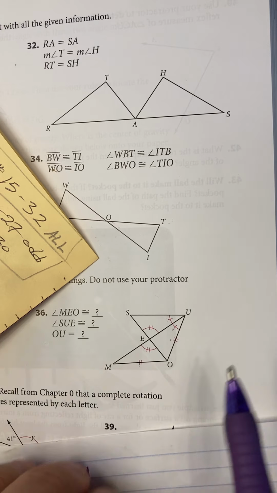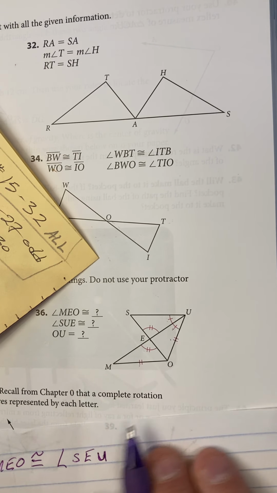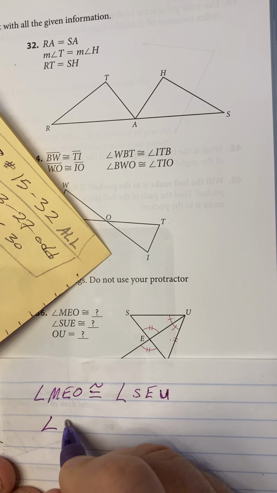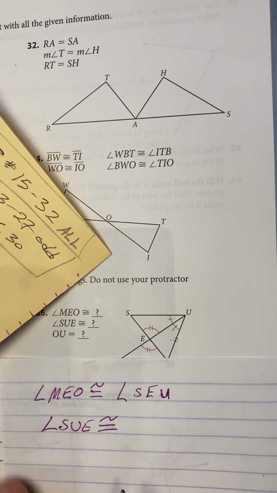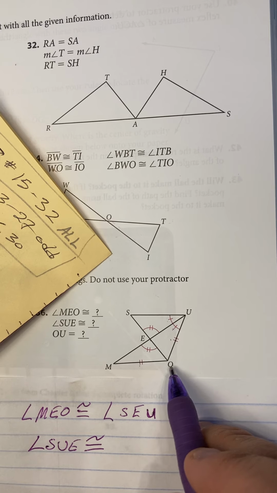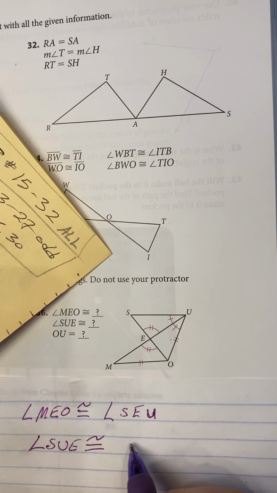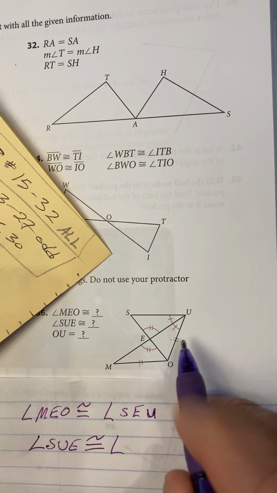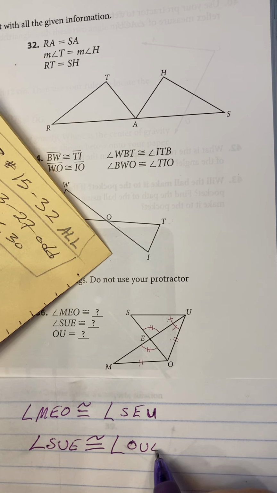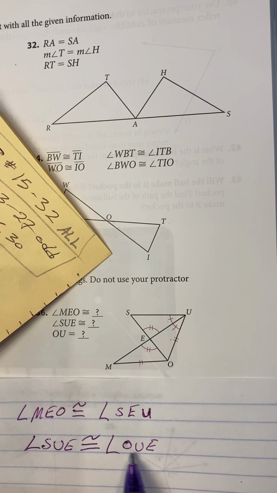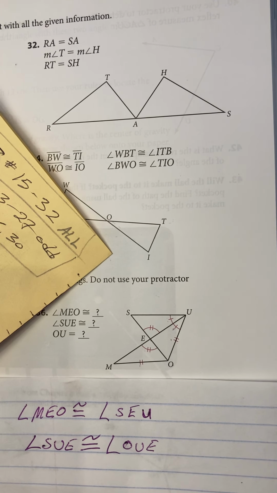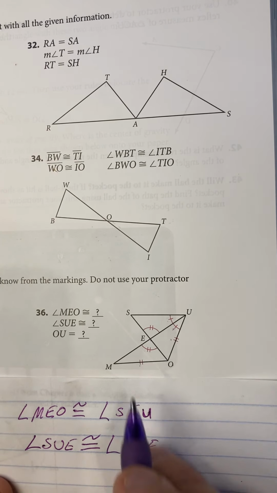These are sides. So this one, let's say angle SUE is congruent to angle OUE. Or you could if you want, put angle EOU. But just don't put EIEIO, because Old MacDonald would not like that. He had a farm, by the way.